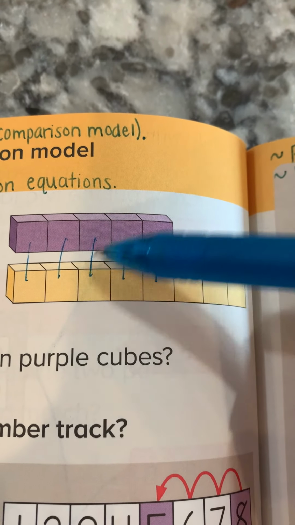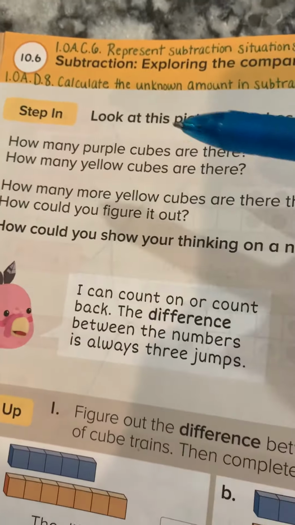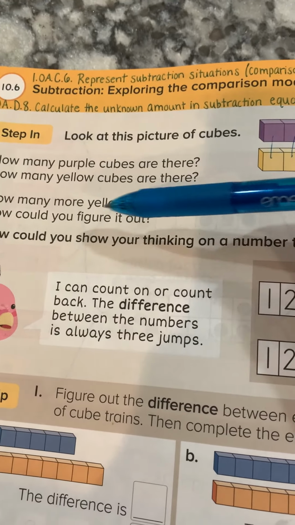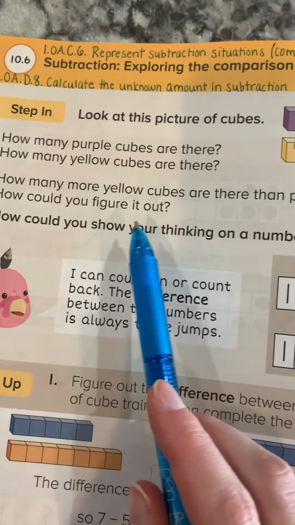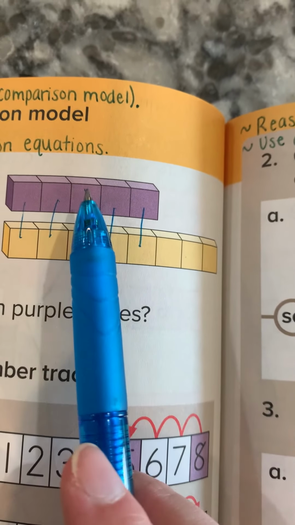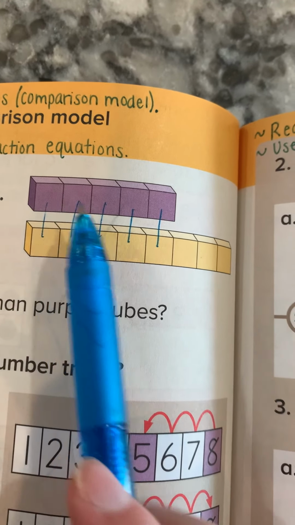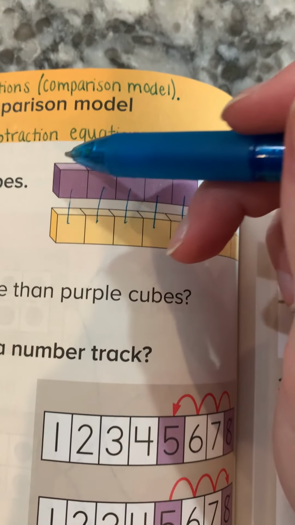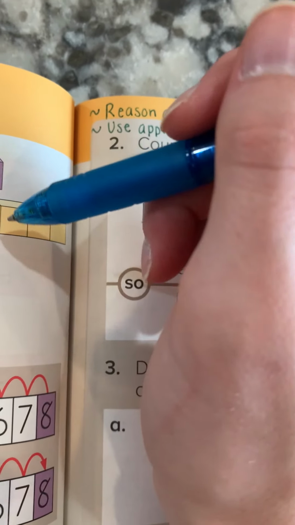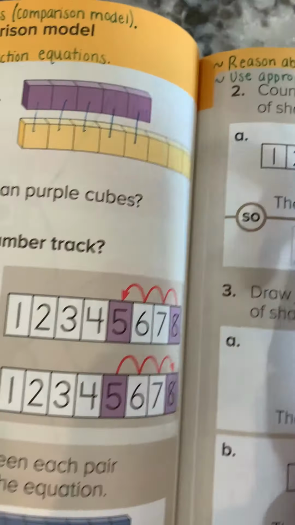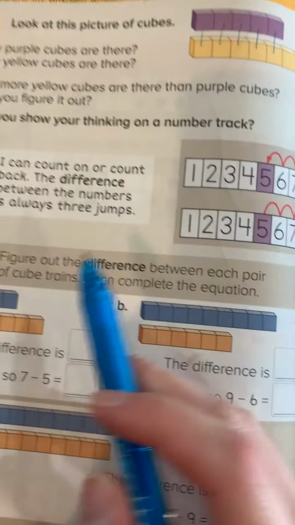So there's 5 sets that match up. And then to answer our question, it says, how many more yellow cubes are there? Well, there are 3 more yellow cubes because we've got 1, 2, 3 that don't match up with anything. How did we figure it out? We matched them up by pretty much eliminating them. Because we paired them up together, we figured out that there were no pairs left for those 3 yellow cubes.